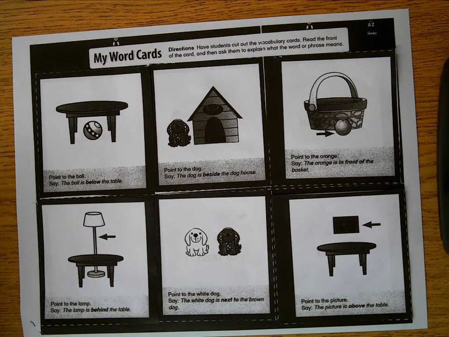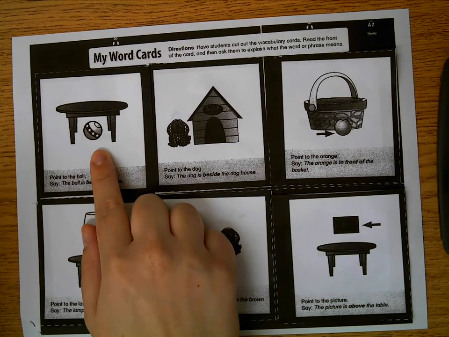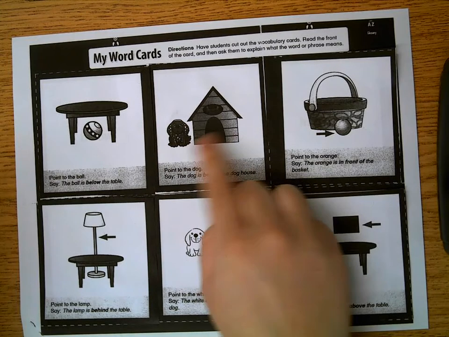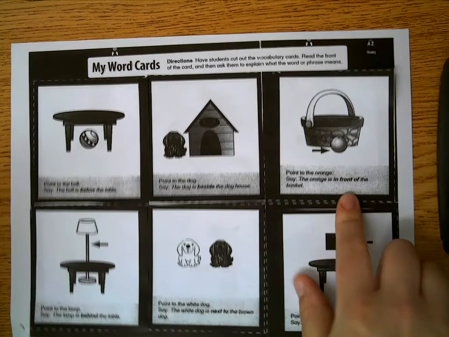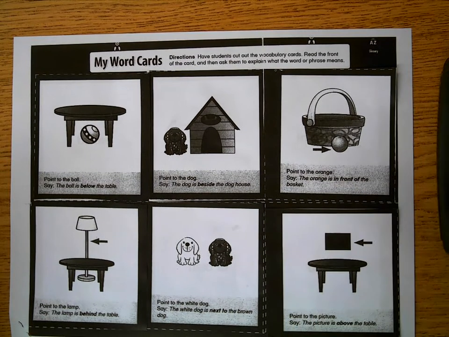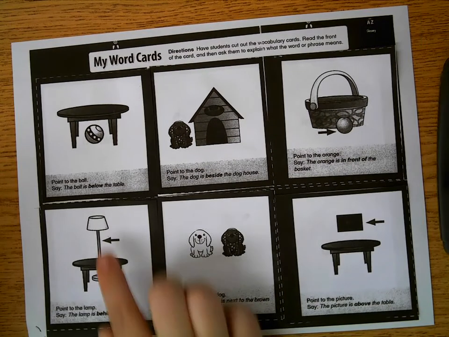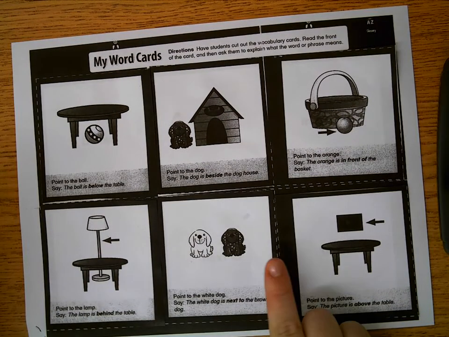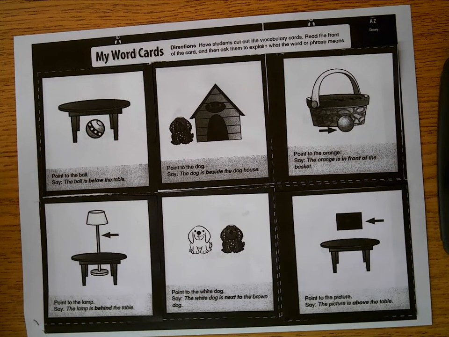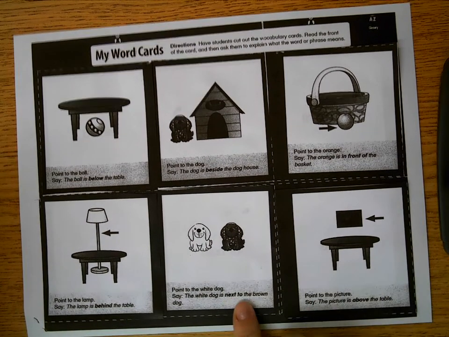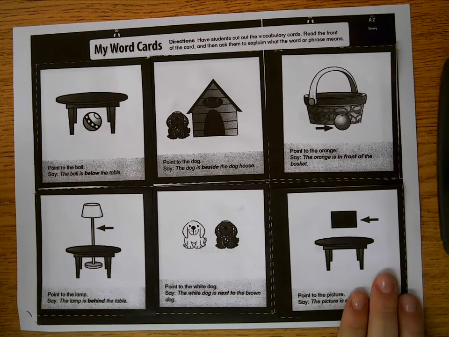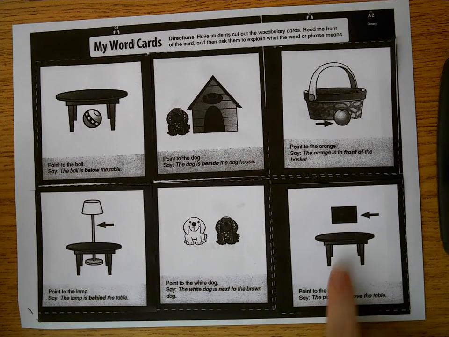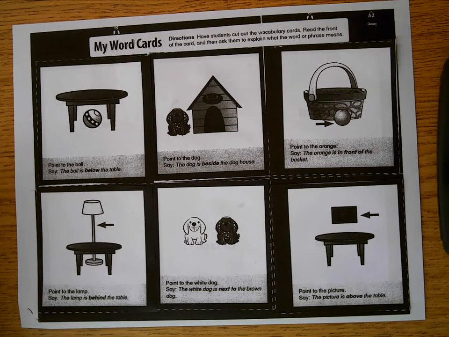Alrighty, my friends. So you can now see we have a ball that's below a table. We have a dog that's sitting beside the doghouse. We also have a basket with this orange in front of it. We have a lamp behind a table. We have two dogs sitting next to each other. But remember, these two, beside and next to, are very similar, the words kind of mean the same thing. Then this one, we have a picture above a table.